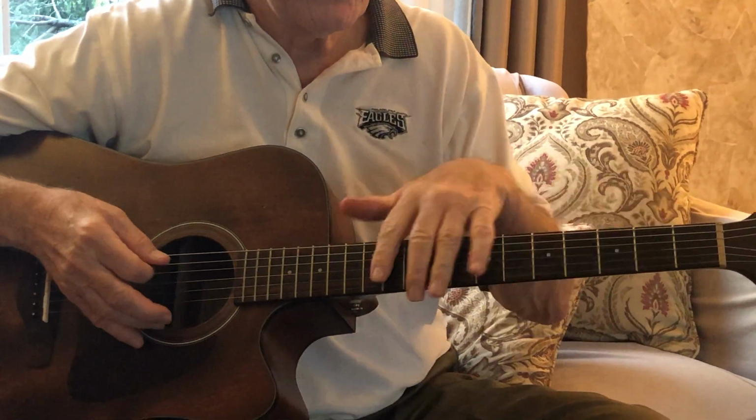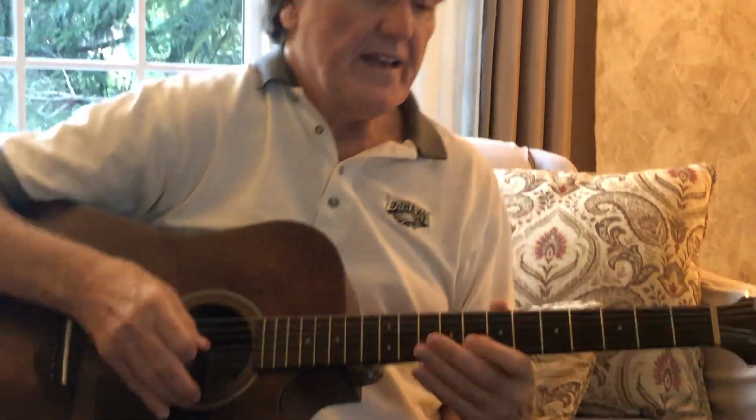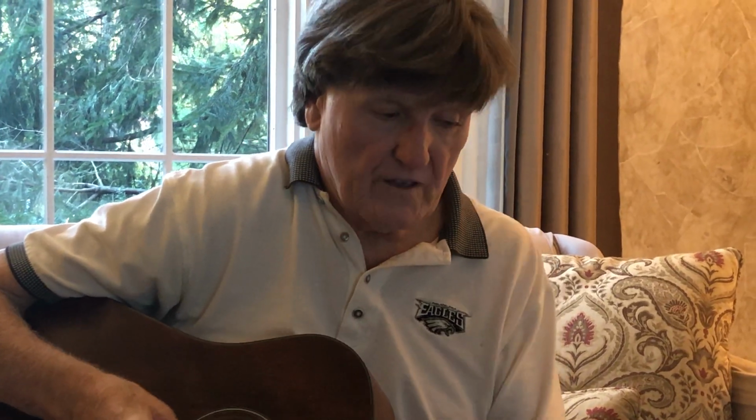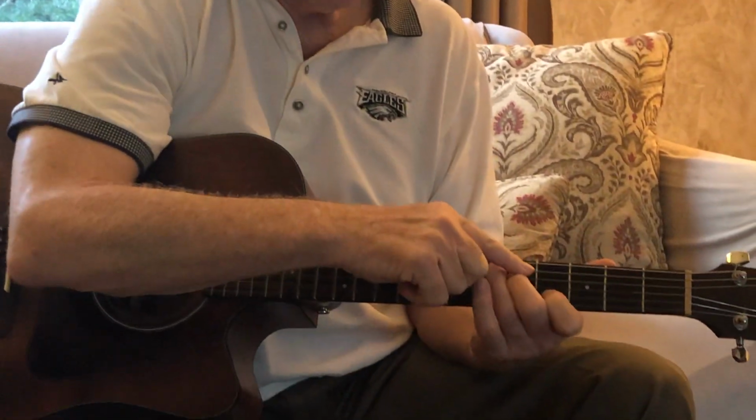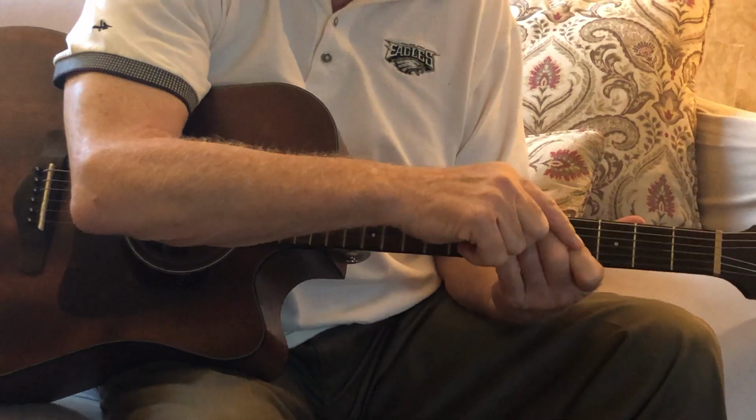Anything that you form on a guitar is movable to any other place. It just changes the chord name. The fingering doesn't change, but it becomes the chord. As many notes as you move down here, it becomes the note you land on. Well, that's the chord.